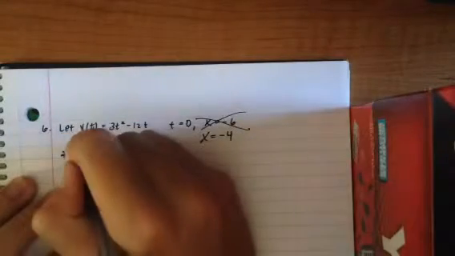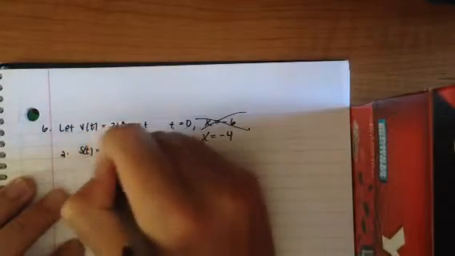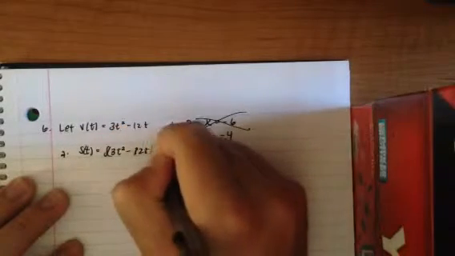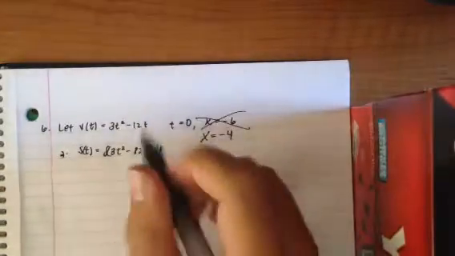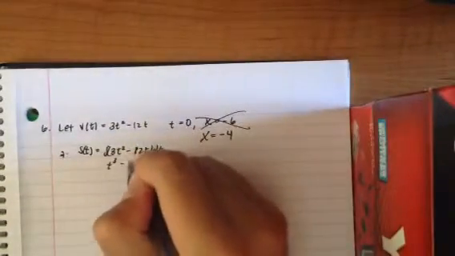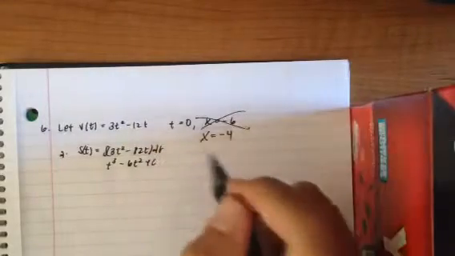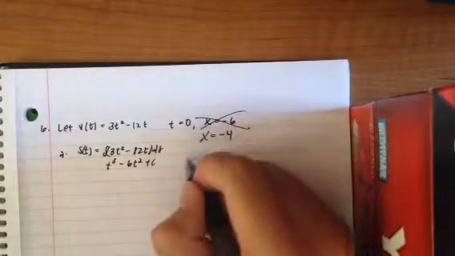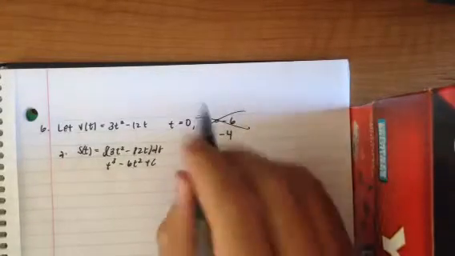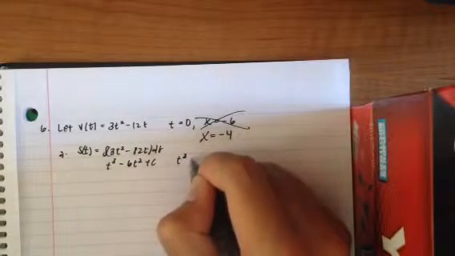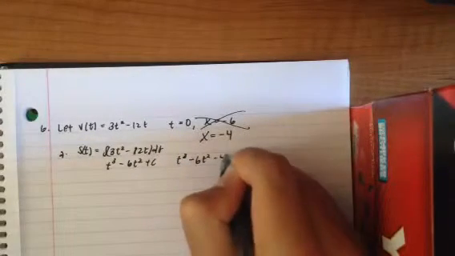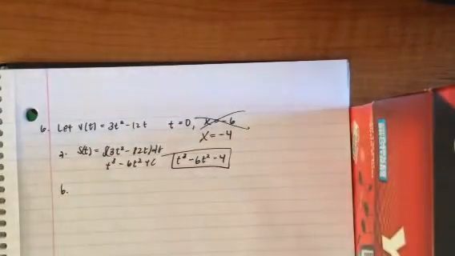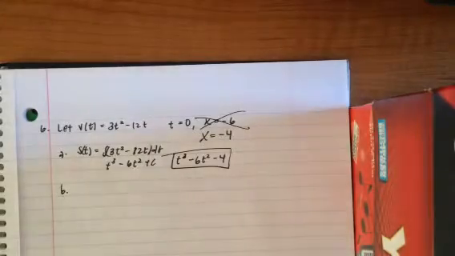So for a, very simple, I need to find s of t. So I take the integral of 3t squared 12t dt. Powering up and dividing is very simple, so it would just be t cubed minus 6t squared plus c, and then when time equals 0, when you plug in 0 for t, then c would become -4. So then, knowing that, our original equation would be this. And that's it, right?